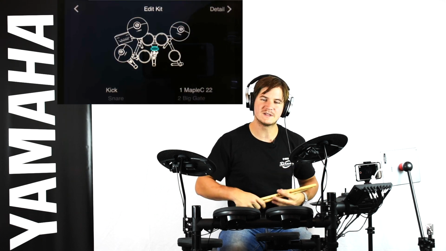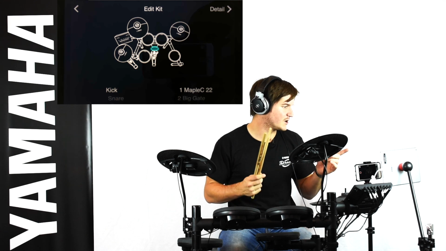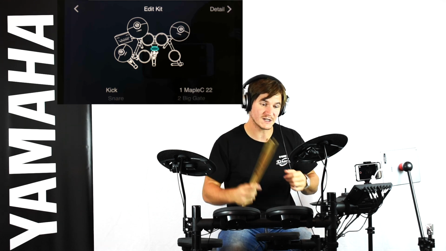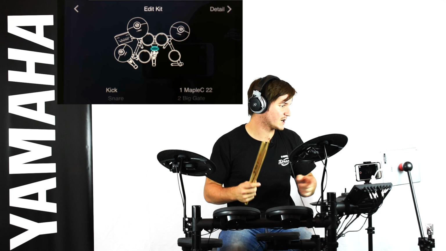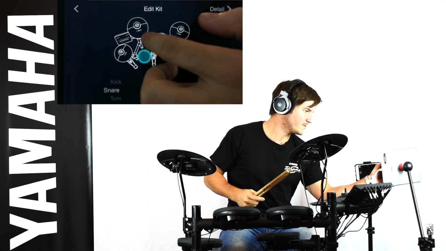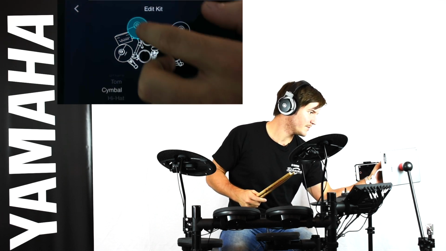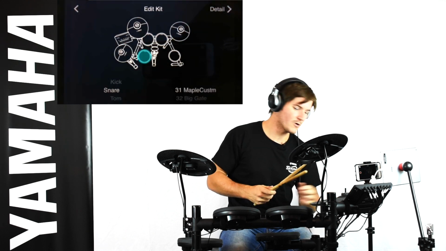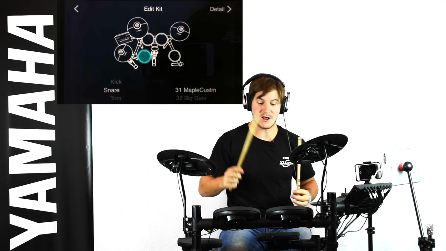And you're going to get a visual representation of your DTX402 electronic drum kit. Now from this point, you can choose the pads in which you wish to customize. I can either choose the pad I want to customize by touching it like so, and you can see the blue rings light up on the specific pads that I'm touching, or I can actually strike the drum itself.